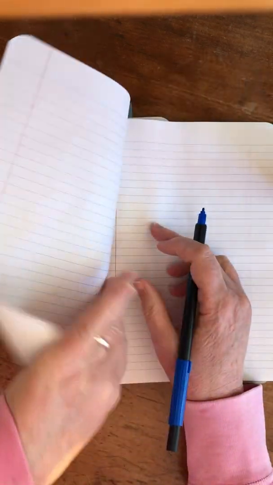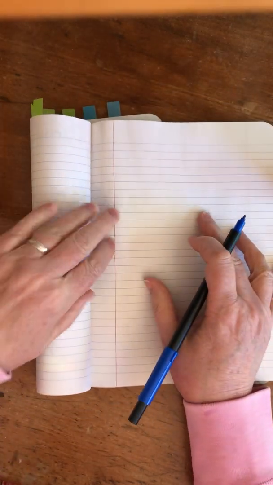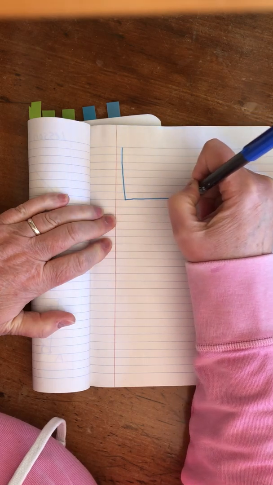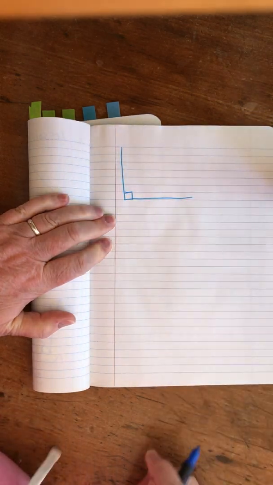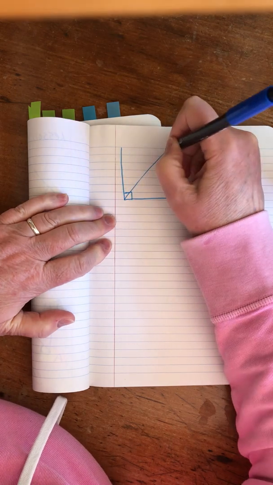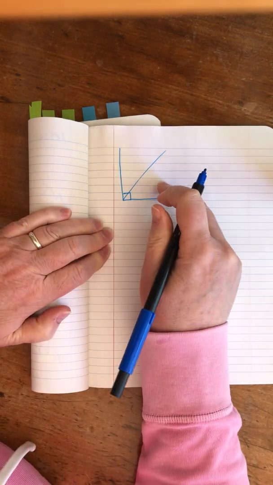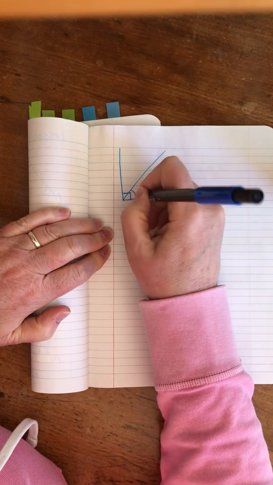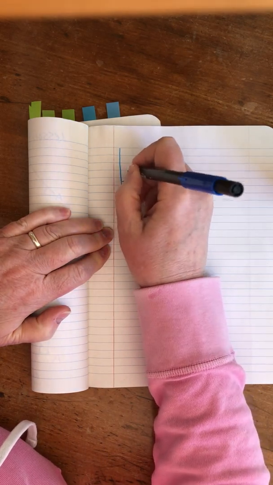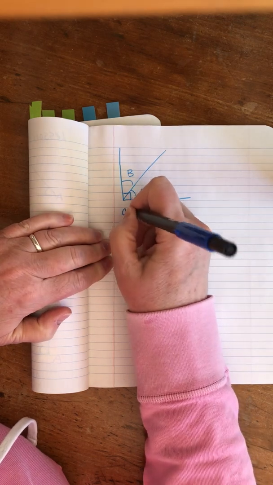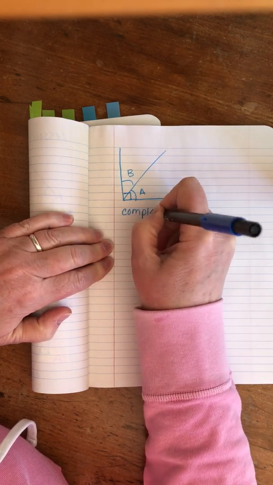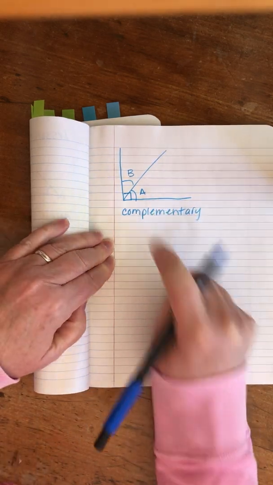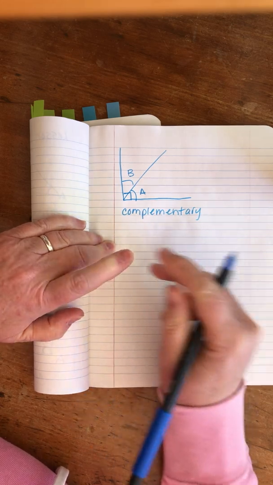There are two special kinds of adjacent angles that we want to focus on. If we take a 90-degree angle and we split it in some way, these two angles add up to 90 degrees, right? So I'm going to call this part angle A and this part angle B. And for complementary, you spell it with two E's. It's not a compliment like, oh, you're so cute. It's a compliment like these two things go together.